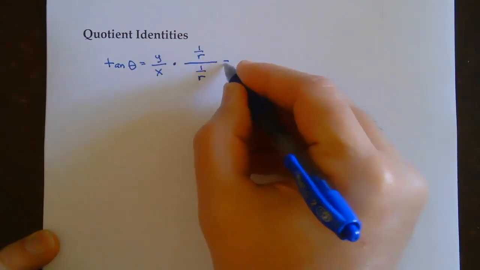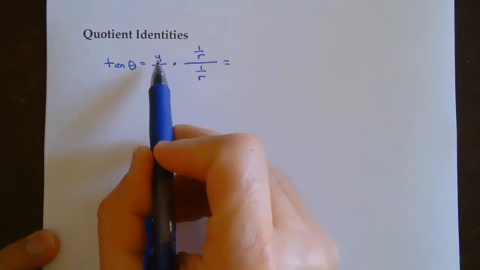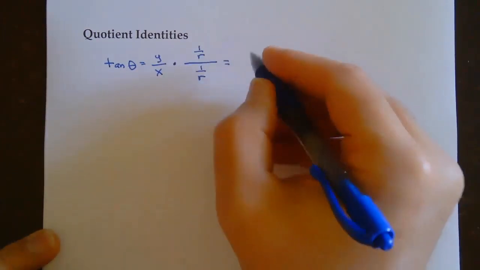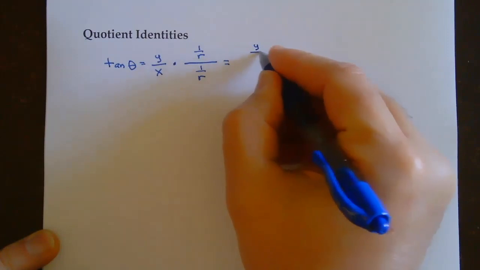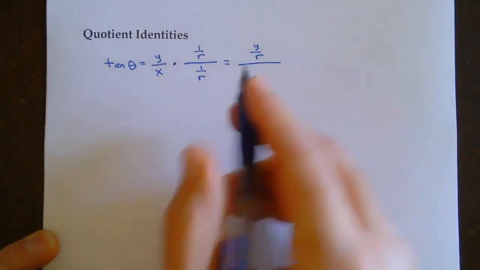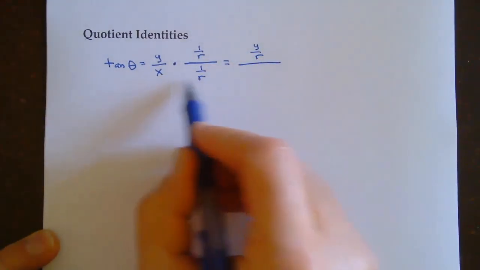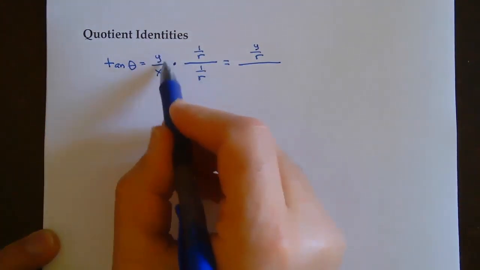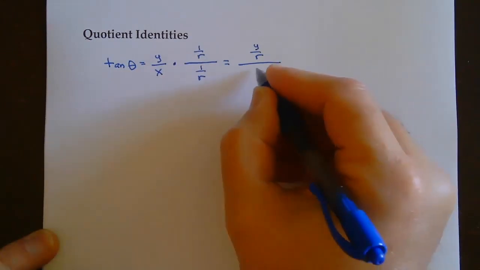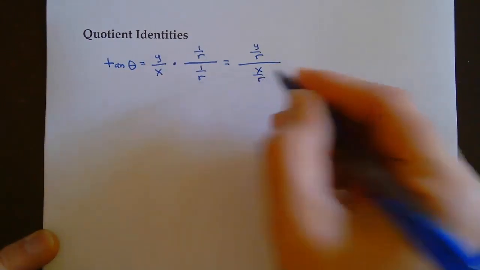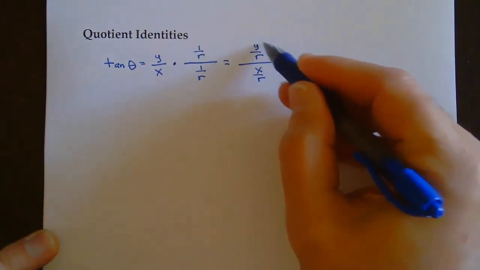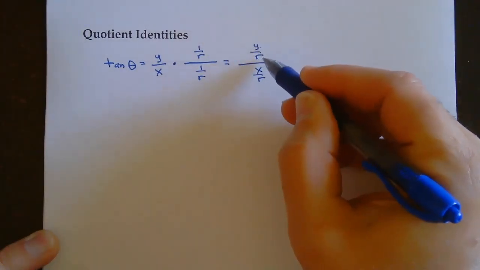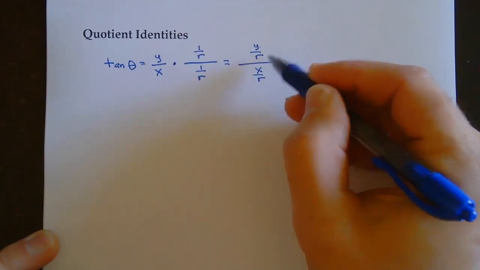What that does is switch it: y times 1 over r is y over r, over x times 1 over r, because that's how you multiply fractions together, multiplying numerator with numerator and denominator with denominator. So this would be x over r. But what's y over r? The y coordinate over the radius is the definition of sine theta.